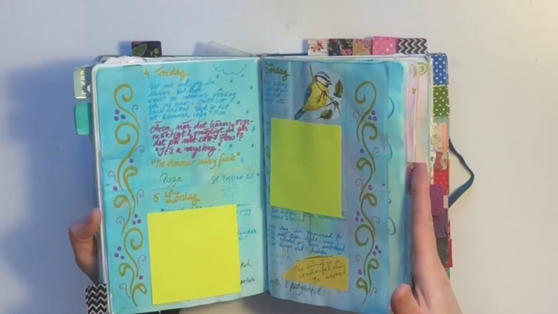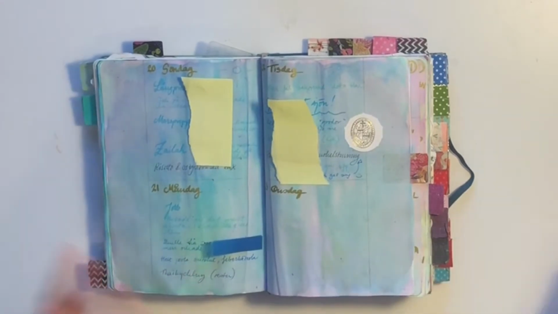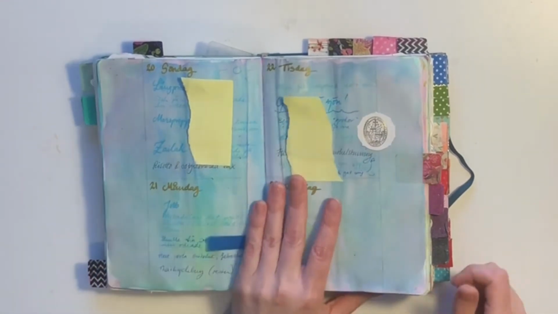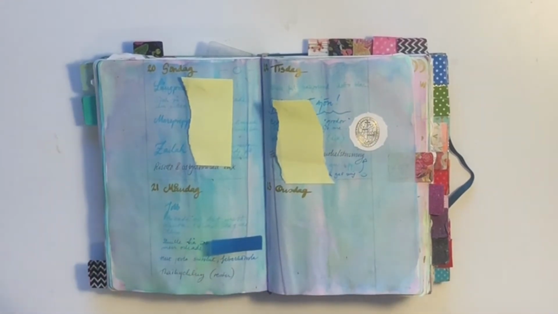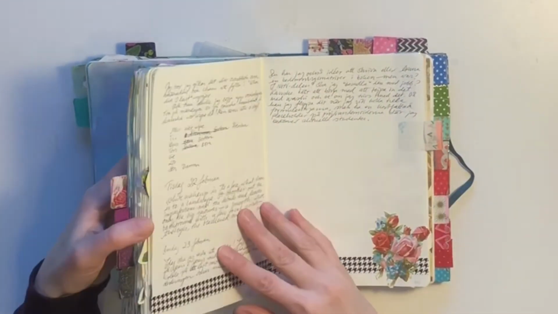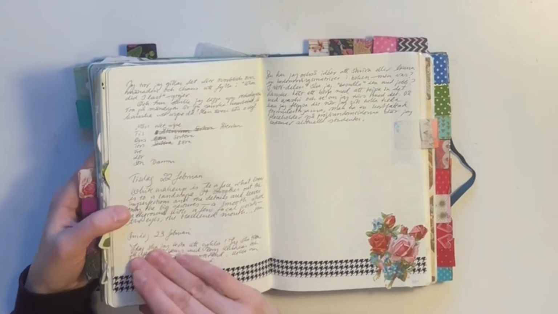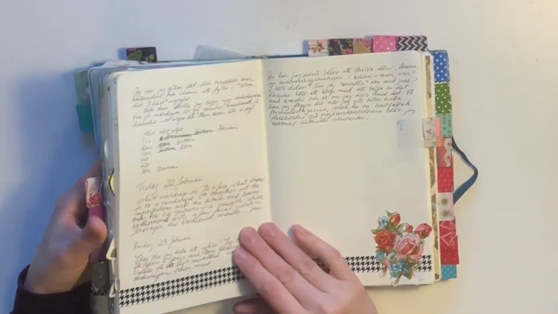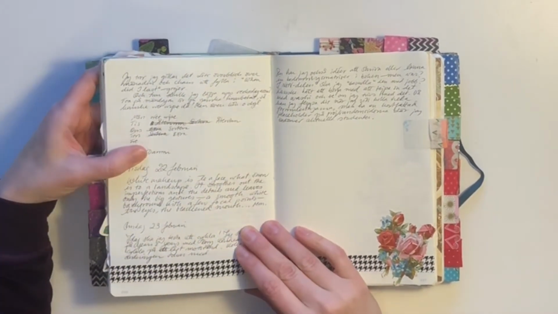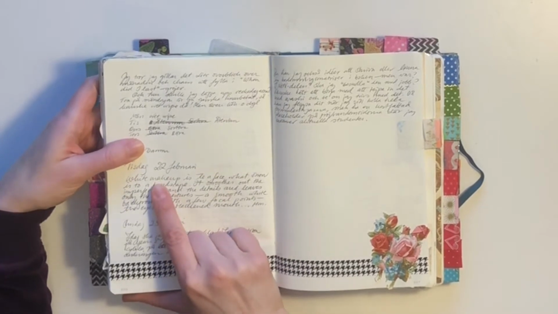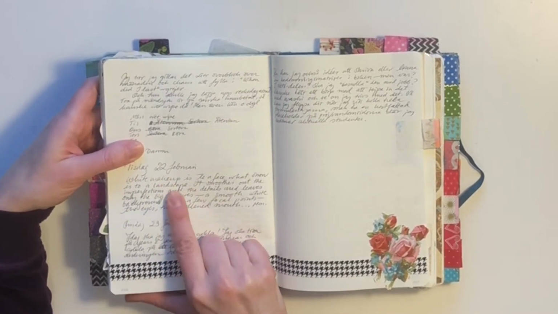The same thing can be looked at from different, I don't know, angles, I guess. So the sections are meant to facilitate that. I can also write about it in my random section here in the back. But I didn't. I wrote on that day, white makeup is to a face what snow is to a landscape.